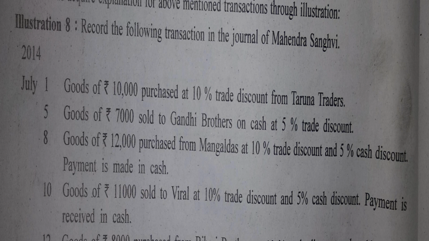the next transaction, goods of rupees 7,000 sold to Gandhi Brothers on cash at 5% trade discount. Firstly, this is a cash transaction. So out of the two effects, one is of cash. Other effect is already very clear. Goods of rupees 7,000 sold. That means sales account. Sales account is always credited because goods goes out.